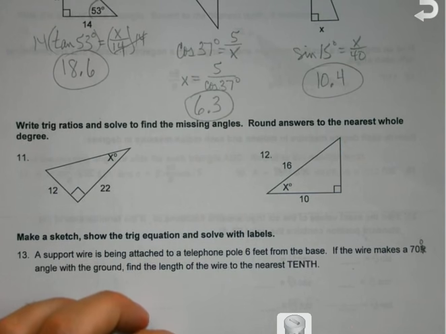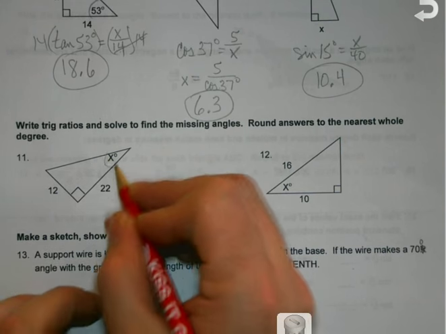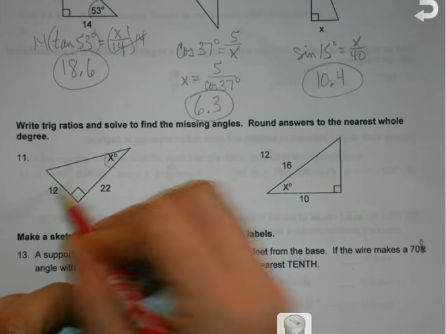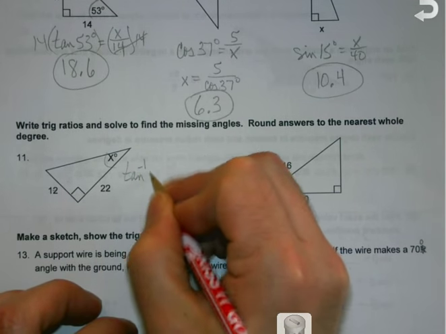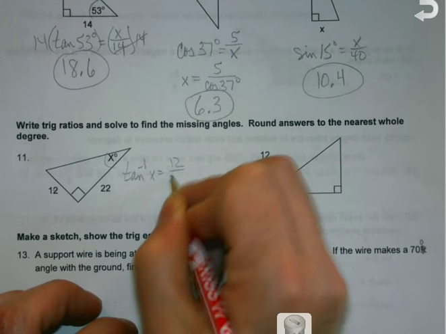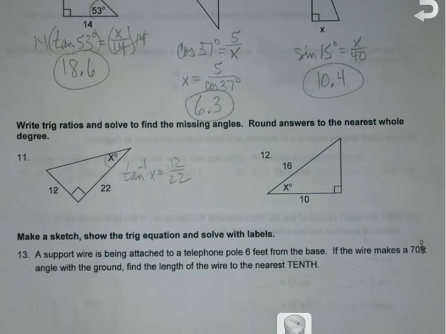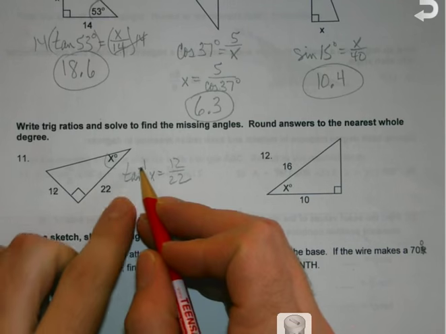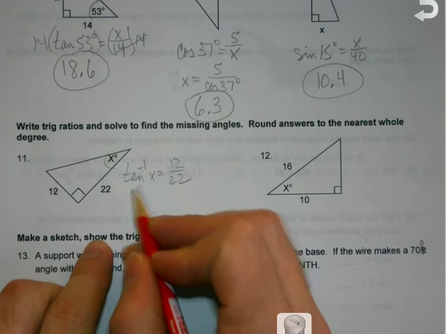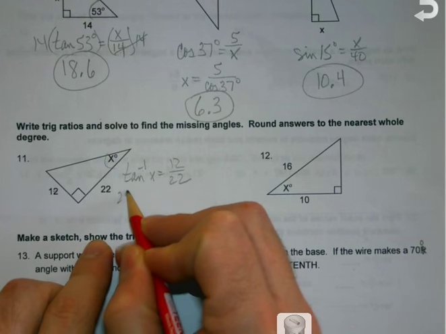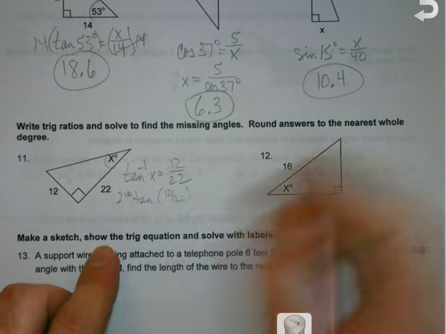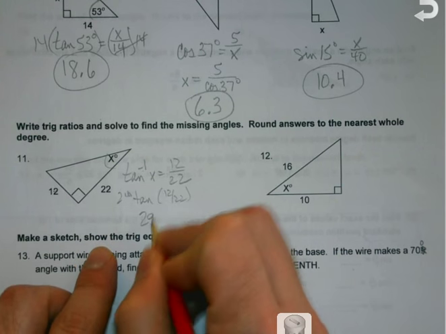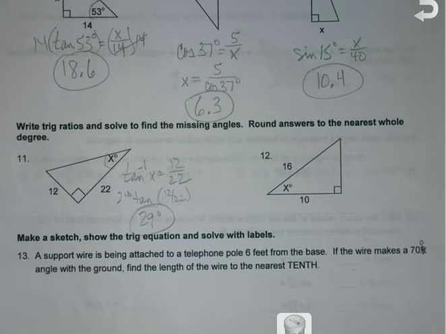So here, I look, I've got opposite and I've got adjacent, which is tangent, and I go ahead and get those in. Remember, for that little -1, you're going to use second and tangent, and then just plug in the fraction. And again, we're going to the nearest whole degree, so it's going to be 29 degrees in this case.